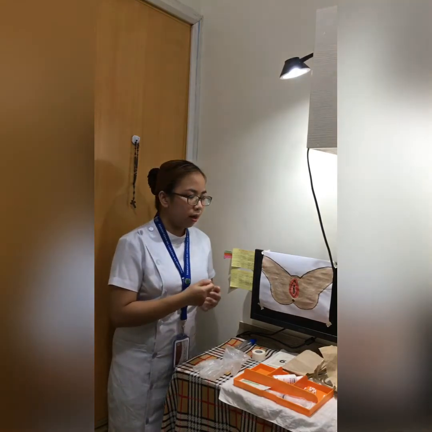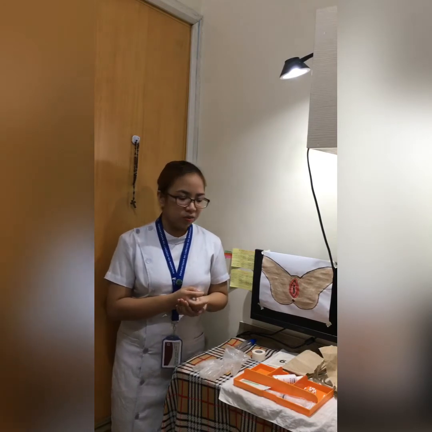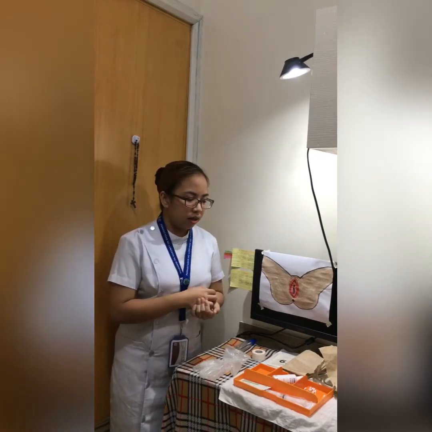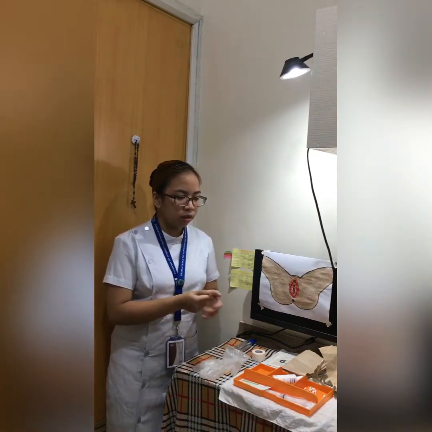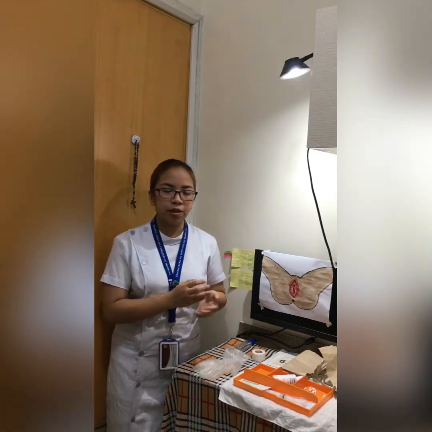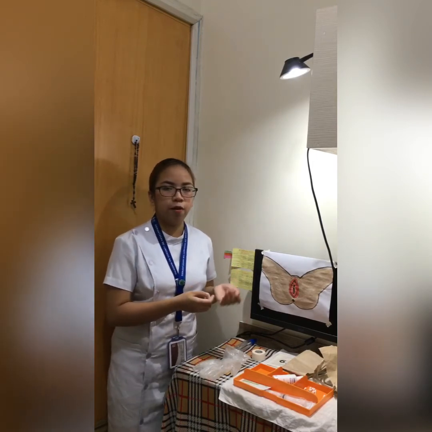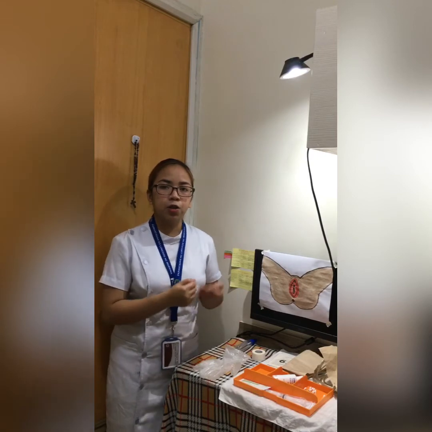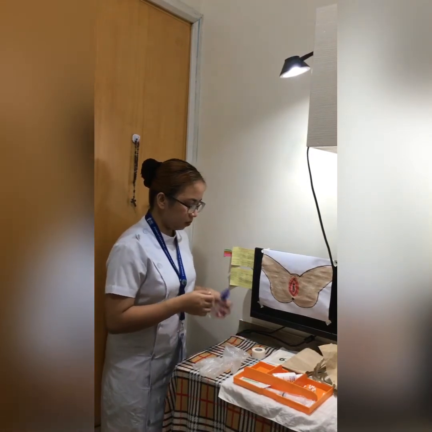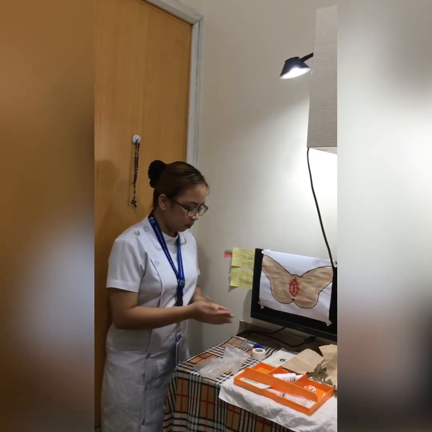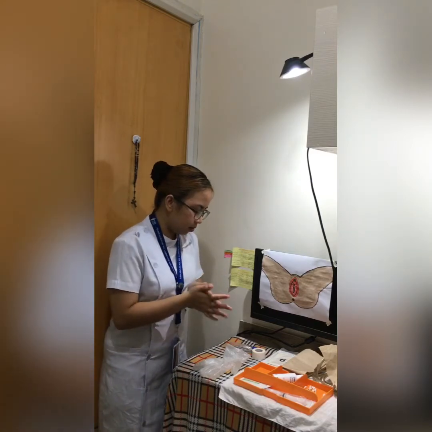A mistake in spreading the microorganisms in the sterile field may cause the patient to have infections such as urinary tract infection. So first I'm going to perform hand washing. Then I'm going to wear clean gloves.